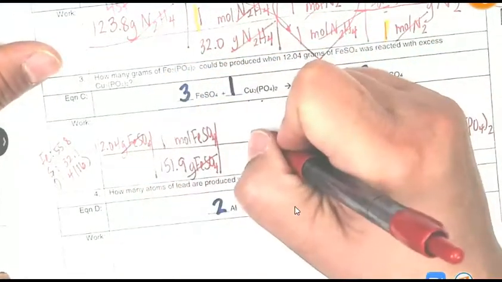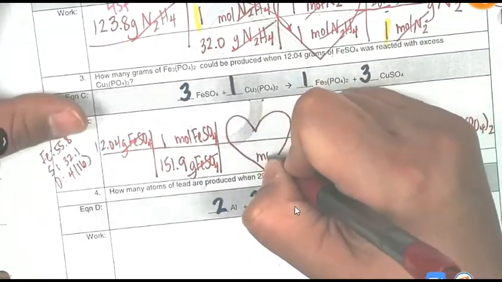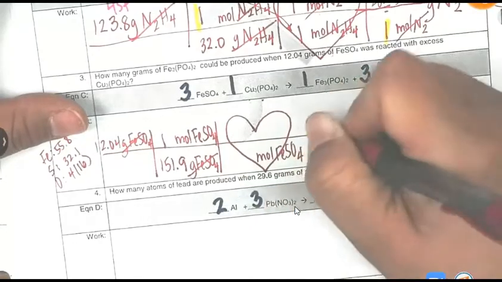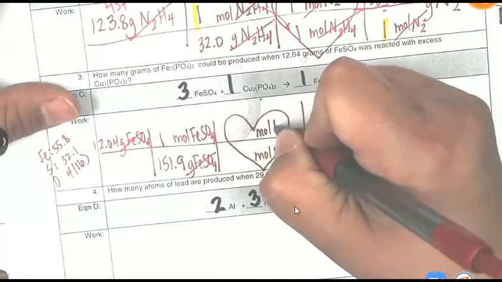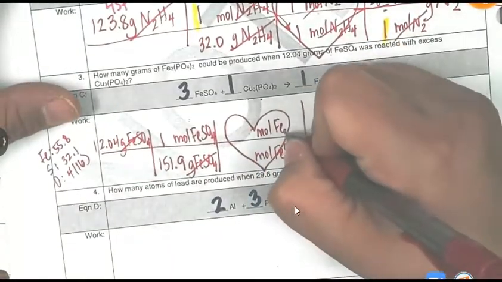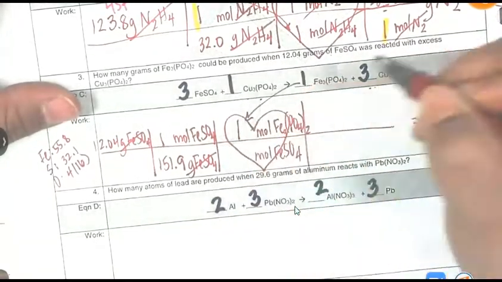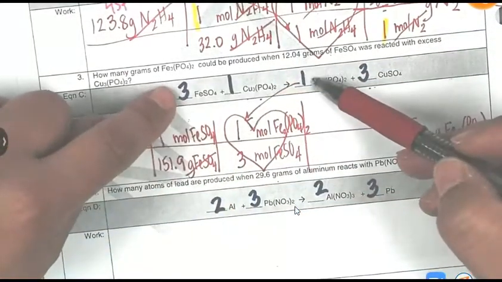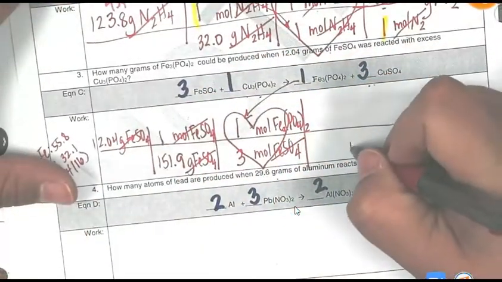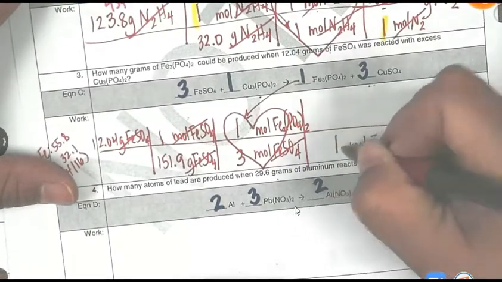Grams cancel. My next step is my mole to mole ratio. I'm going to have moles of FeSO4 down here. And what I want on top are moles of Fe3PO4. So here, 1, FeSO4, 3. Remember, this one is the only one that can have coefficients from the balanced equation. So now the moles of FeSO4 cancel. Mole of Fe3PO4 here. 1 goes with the mole.